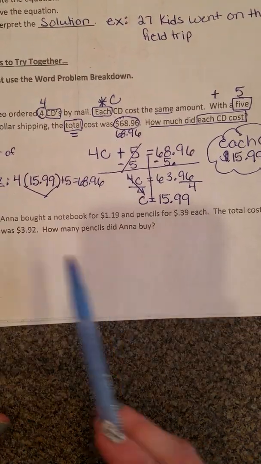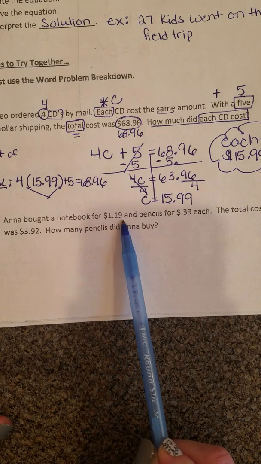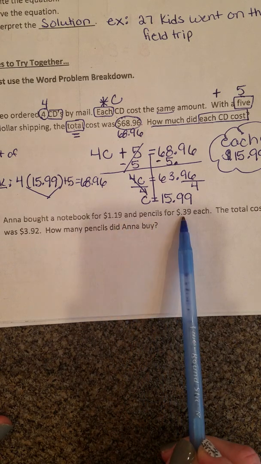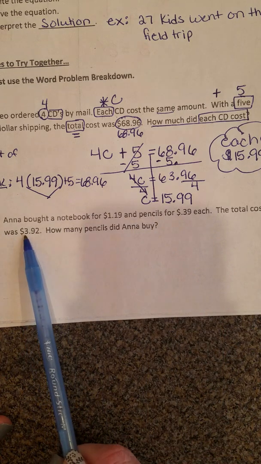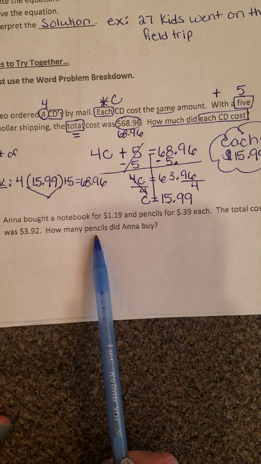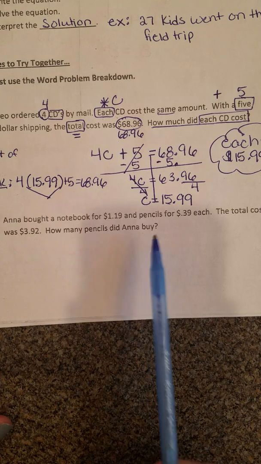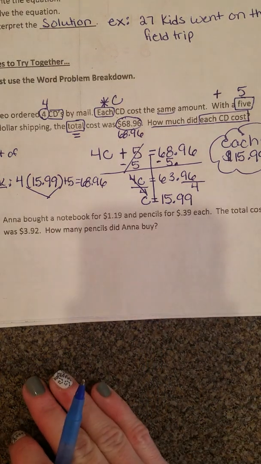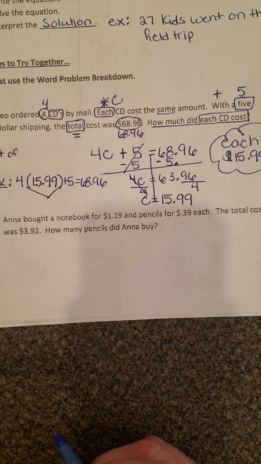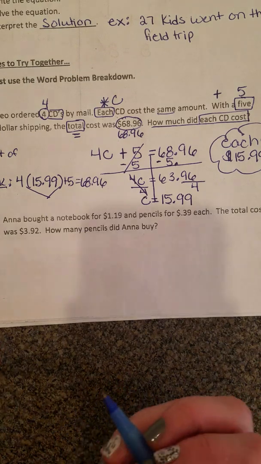Our next one says, Anna bought a notebook for $1.19 and pencils for 39 cents each. The total cost was $3.93. How many pencils did Anna buy? So go ahead and pause it, do some word problem breakdown, restart the video and see if your word problem breakdown looked like mine. And if not, go ahead and fix it up.